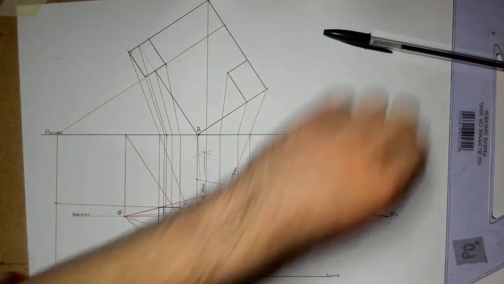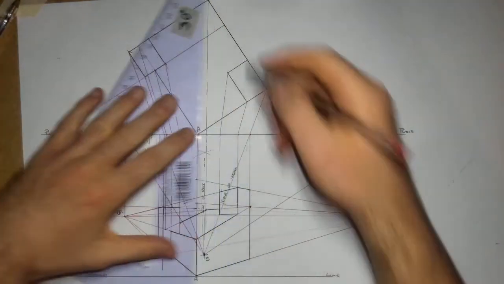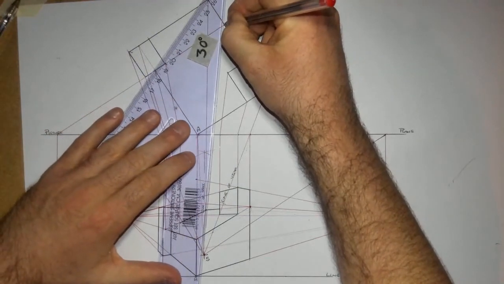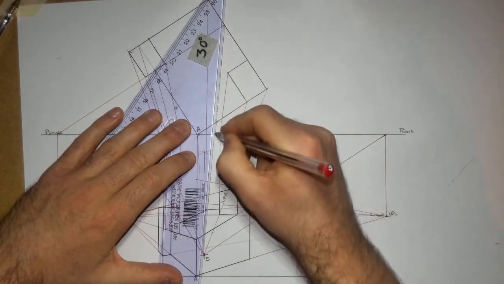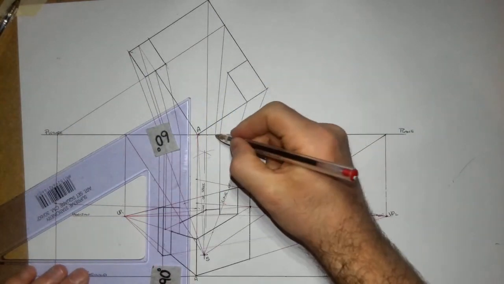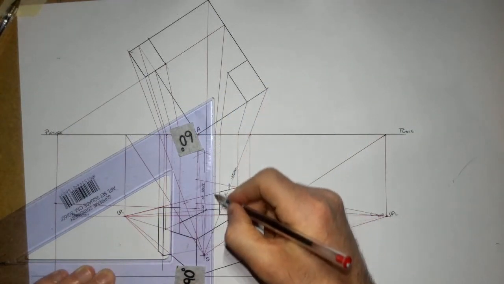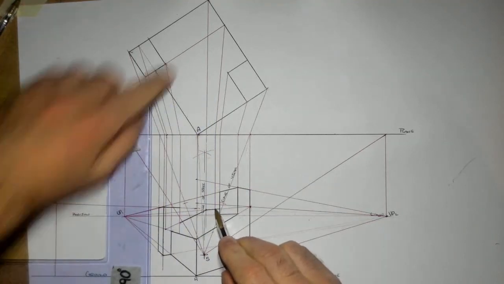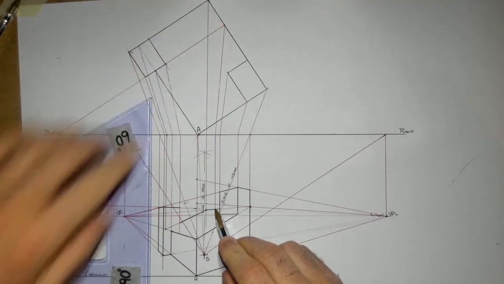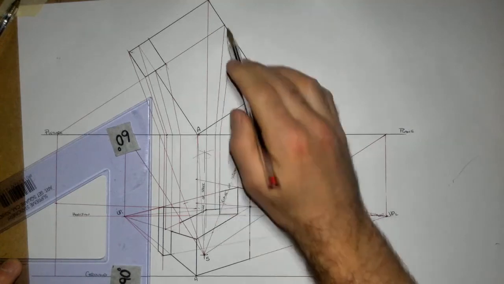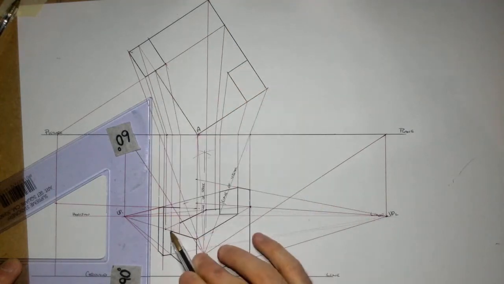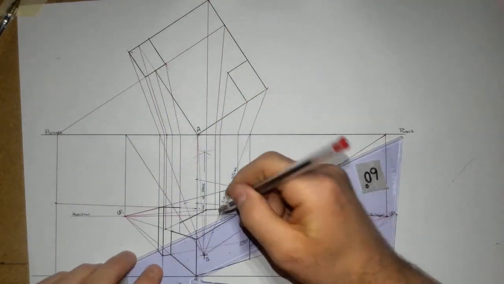To find that, I'm going to project it down to my spectator, stopping it at my picture plane. Where it hits my picture plane, I'm going to drop it down, but I only want it to hit right there because it's on that back edge. Where it hits there, I know it connects down to here, at this point right here. So I'm going to connect that down.